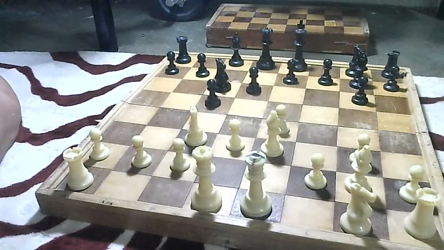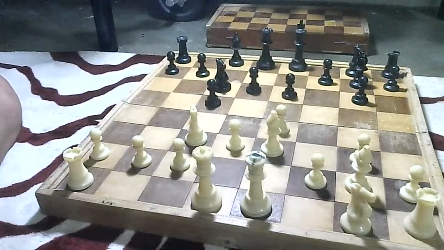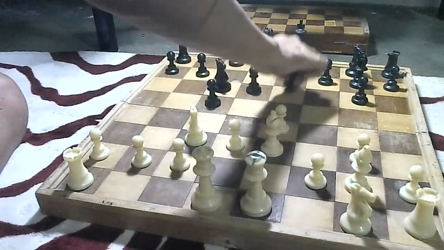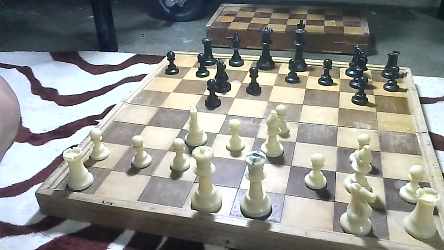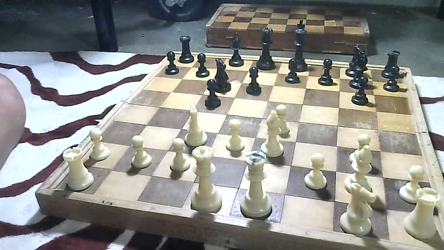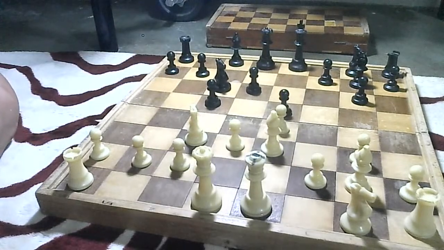And the third option, E5. The fourth option, rook B8. Last option, after the A6, next is the A5. That's the end of the 10th variation of close opening.